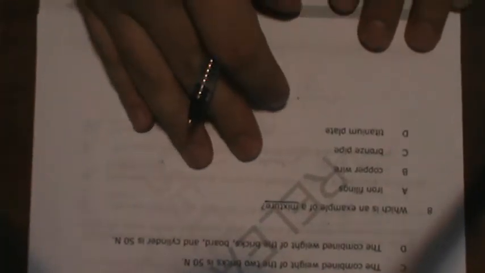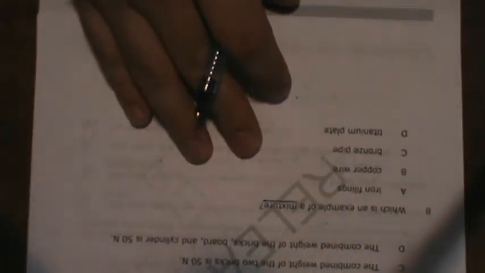Number 8, which is an example of a mixture. So we're looking for something that is not pure, so we can't find it on the periodic table, and it doesn't have a chemical formula like a compound. So we have iron filings, so basically just shave down iron. Iron has its own chemical symbol. It is an element, and elements are substances. Another way of saying substances is that they are pure, and pure things are not mixed things. So we can eliminate A.